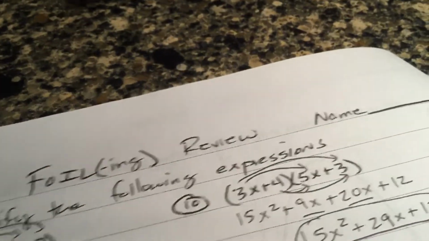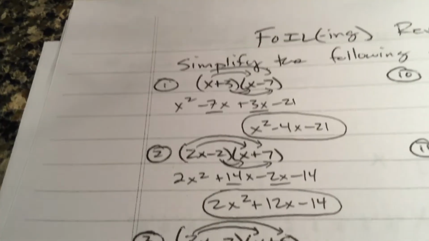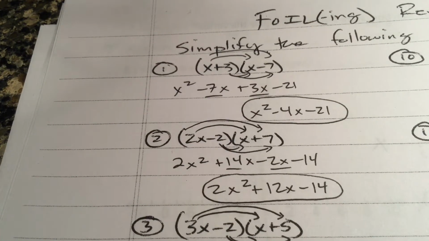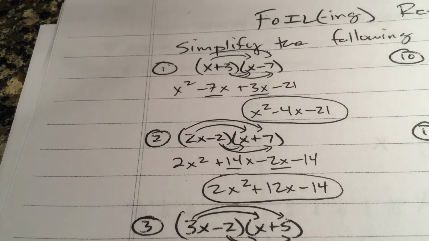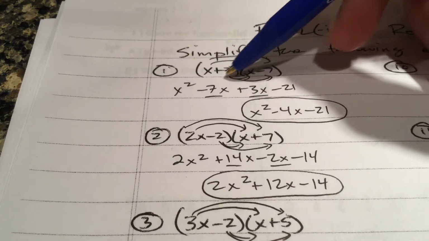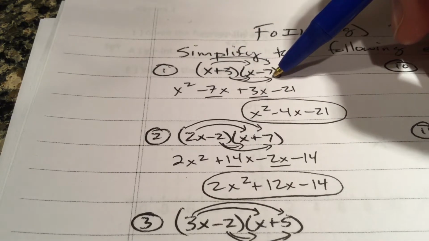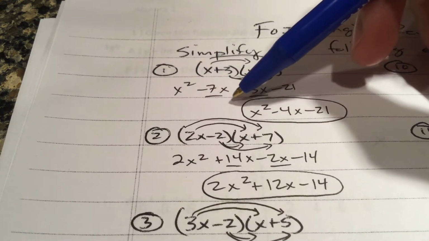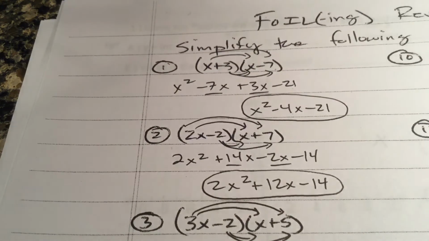This is a FOILing review: first, outer, inner, last. When it says simplify the following expressions, you're just going to do x times x, minus x times 7, plus 3 times x, plus 3 times a negative 7. Those arrows mean multiplication, so x times x, x times a negative 7, 3 times x, 3 times a negative 7, which I wrote there, the products. Negative 7x plus 3x is negative 4x, and that's how that simplifies.